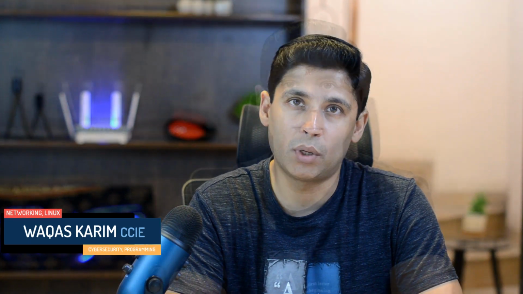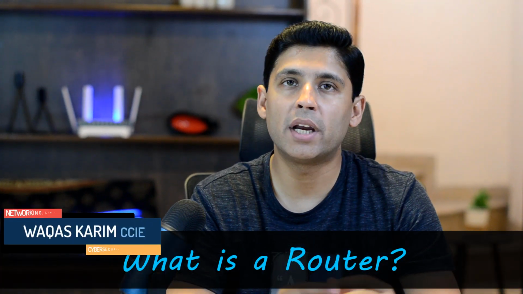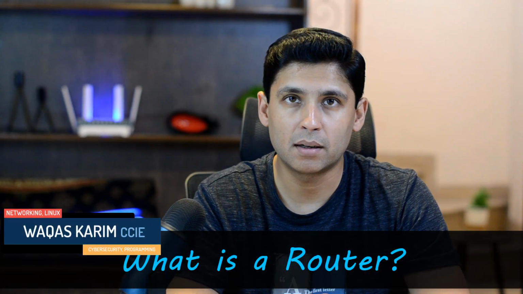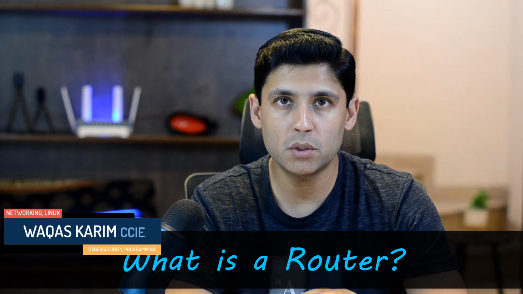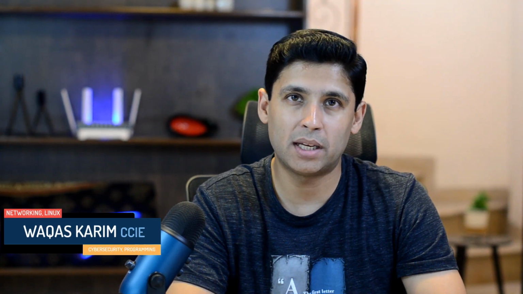So let's discuss all about router and layer 3 routing. A router is a layer 3 device which is used to connect different networks together. It is very different from a switch, which we have discussed in the second module in the second lecture. A router connects different networks together, while a switch creates different networks.